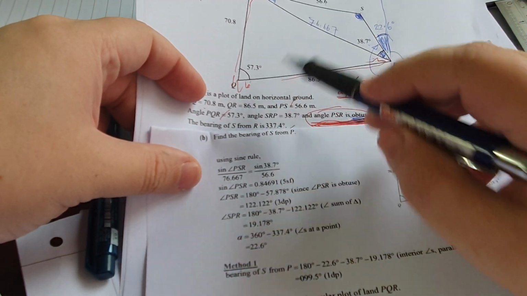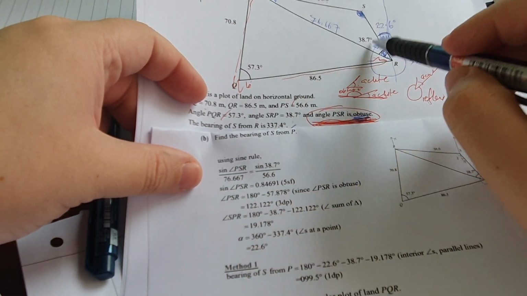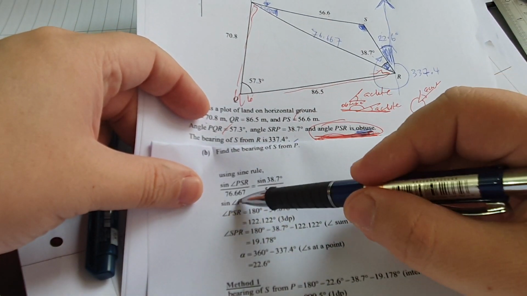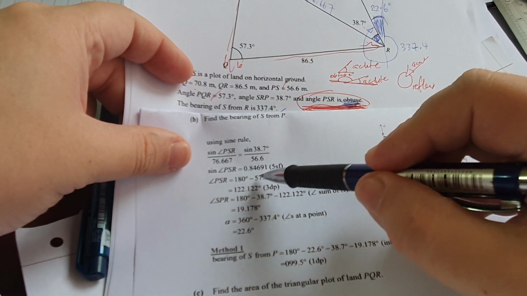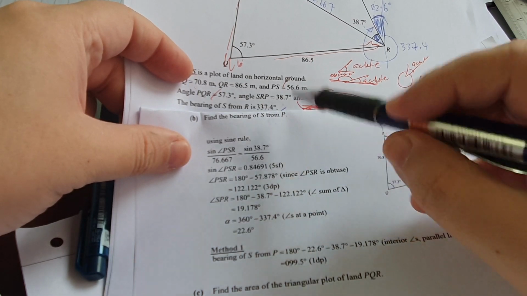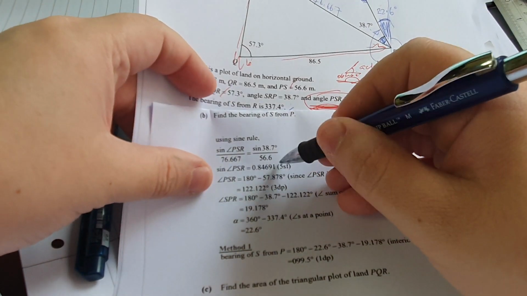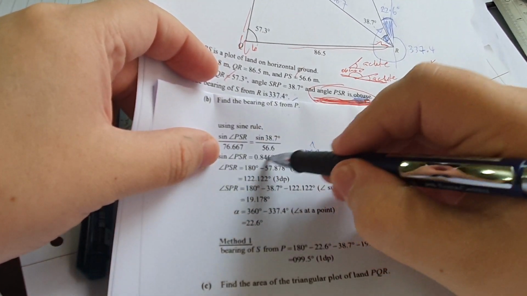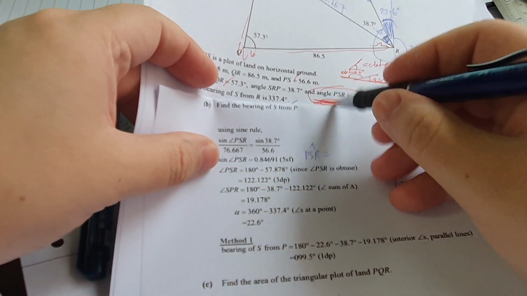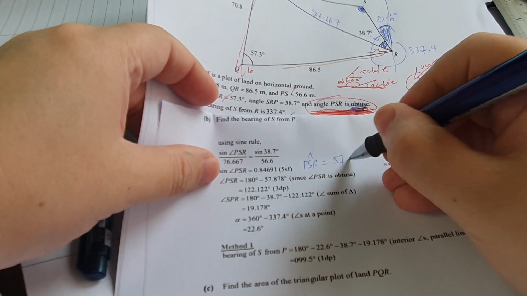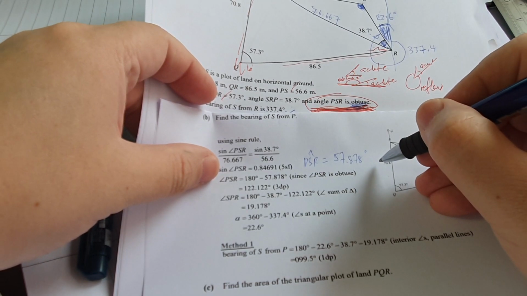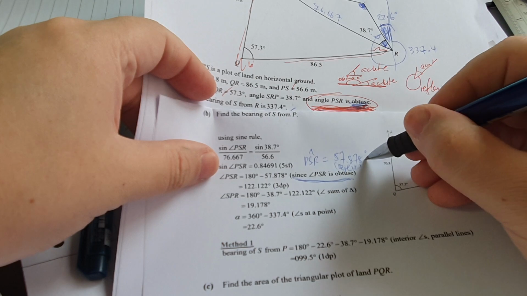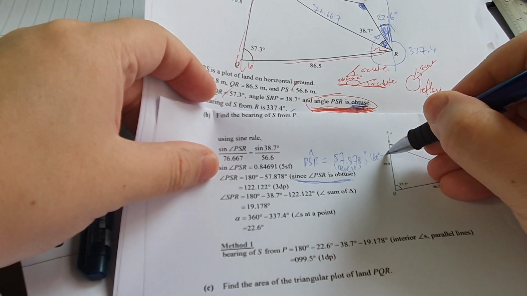Sine of this over this equals sine of this angle over the other side. If you press your calculator, sine inverse of this, must be in degree mode, you will find that your answer is 57.878. You must reject this. Why reject? Because PSR is obtuse, so you must take 180 minus this.